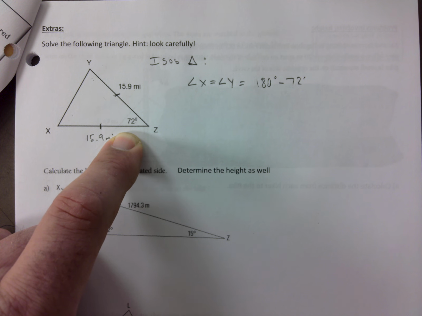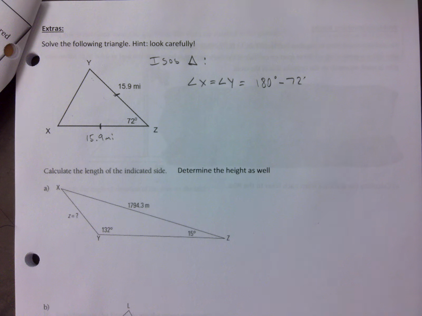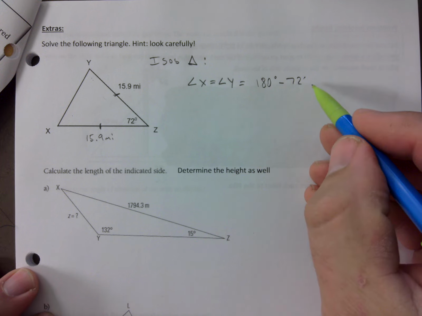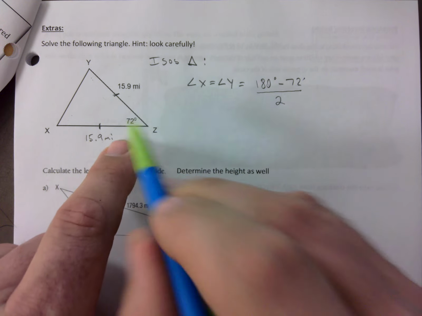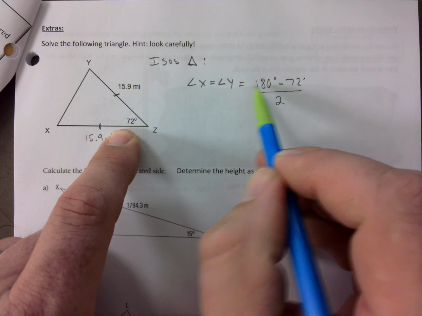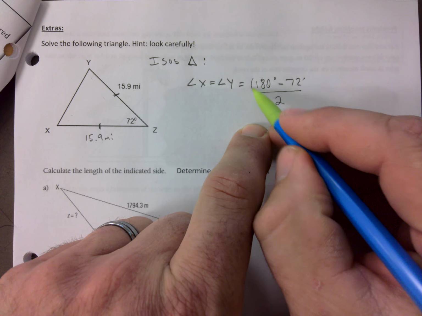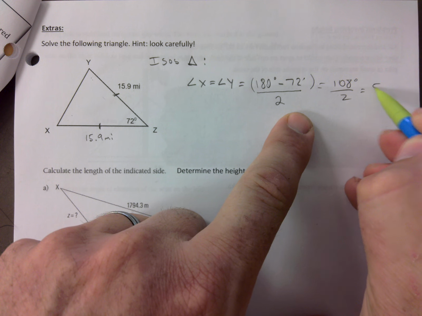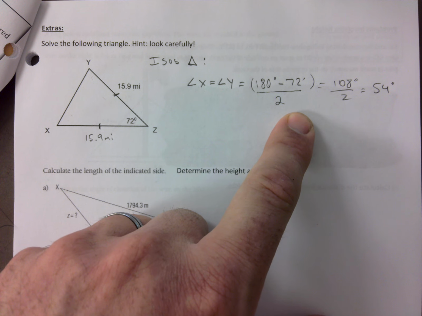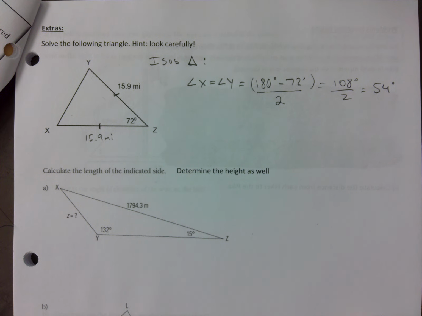I'm ahead of myself here. That's already 108, right? But we've got to make sure we divide that in half, right? So if you take away the 72 from 180, the remainder will be split evenly. So you have 108 divided by 2, which is 54. So this is kind of like a special case which shows up from time to time.